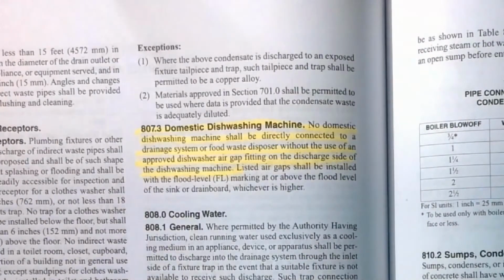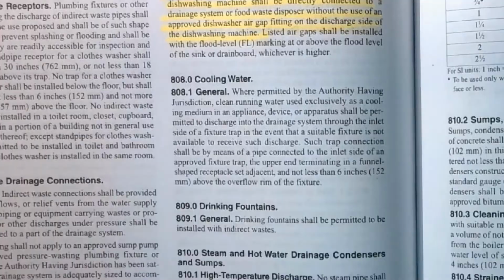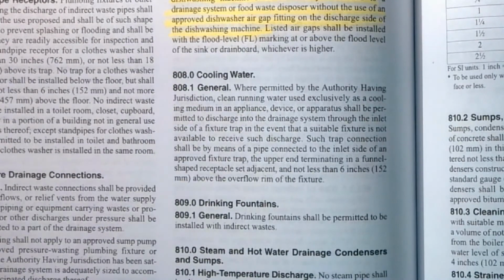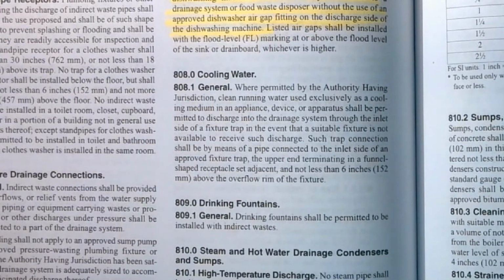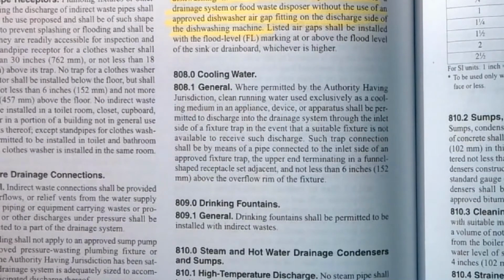Talked about this for a little bit, so maybe it might be on a test. I don't know. Cooling water. Where permitted by the authority having jurisdiction, clean running water used exclusively as a cooling medium in an appliance, device, or apparatus shall be permitted to discharge into the drainage system through the inlet side of a fixture trap in the event that a suitable fixture is not available to receive such discharge. Such trap connection shall be by means of a pipe connected to the inlet side of an approved fixture trap, the upper end terminating in a funnel-shaped receptacle set adjacent and not less than 6 inches above the overflow rim of the fixture.